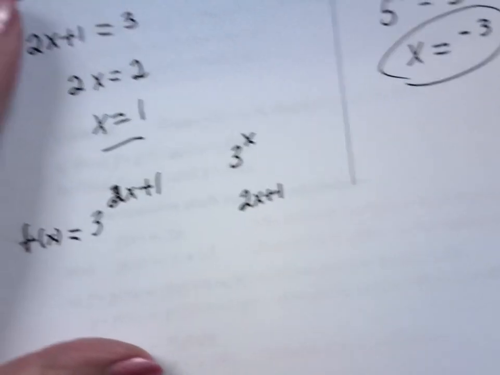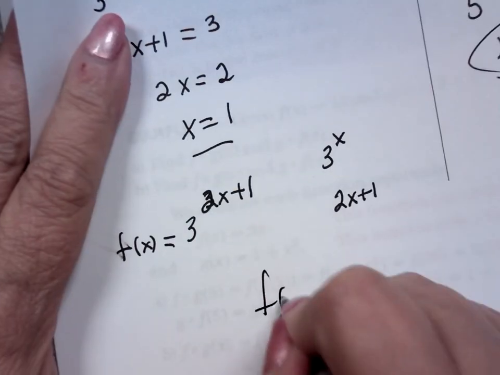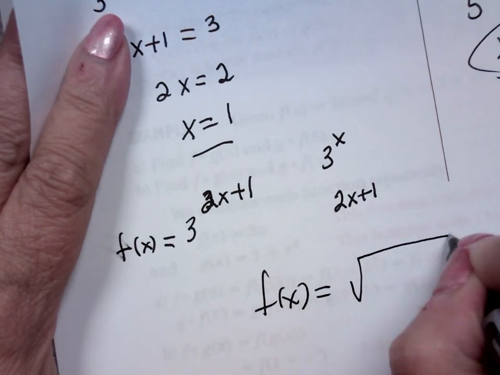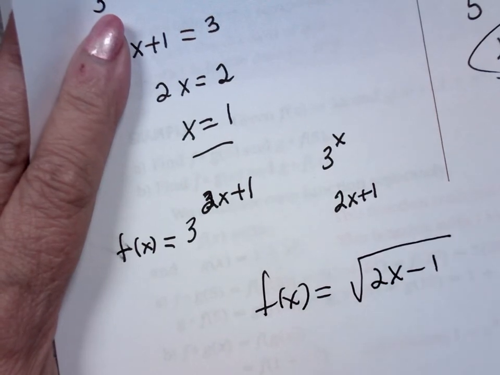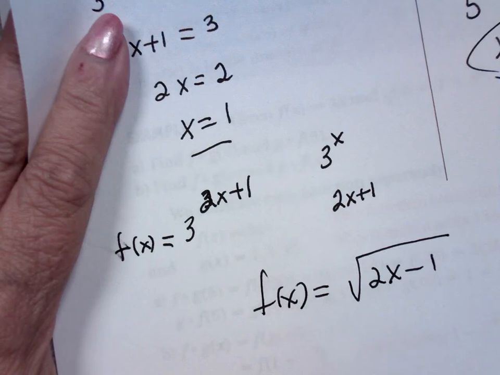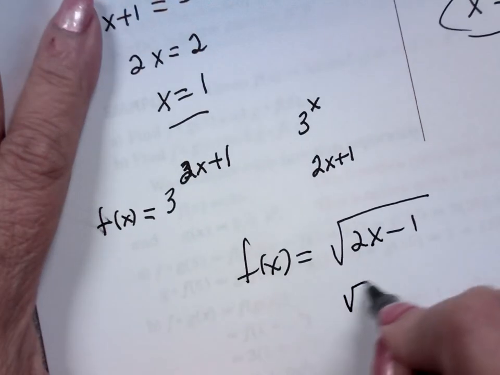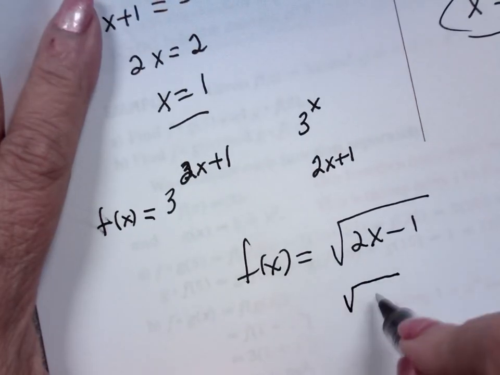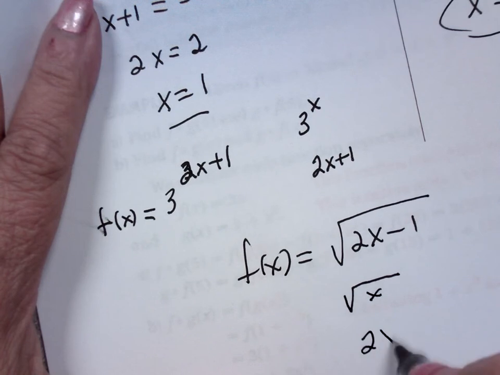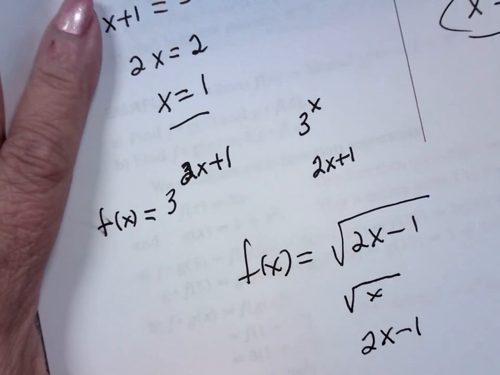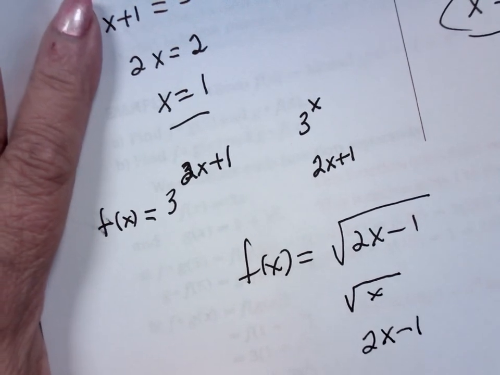Oh, another one you've seen is a composite function. The outside function is square root, and the inside is 2x minus 1. Put them together, you have the square root of 2x minus 1. It's a composite function. You've seen them. They're functions that have functions.